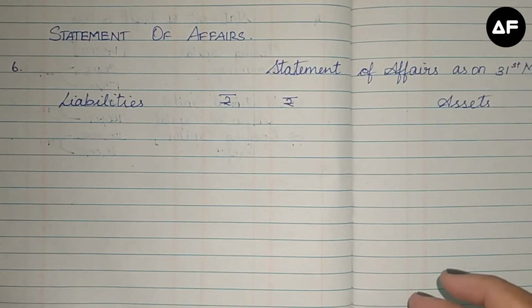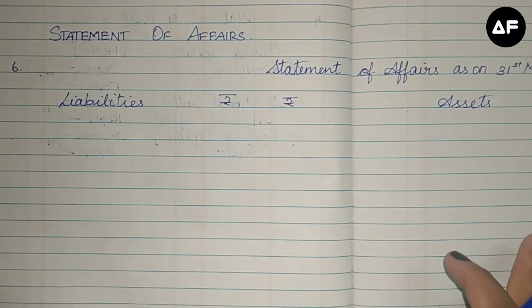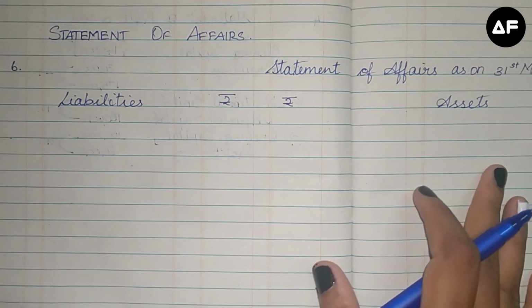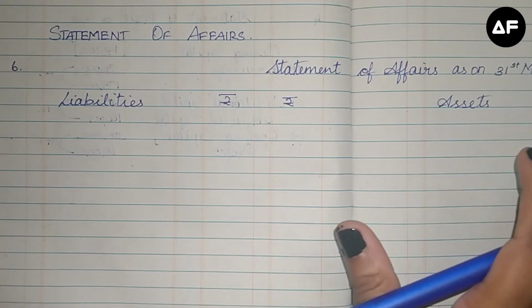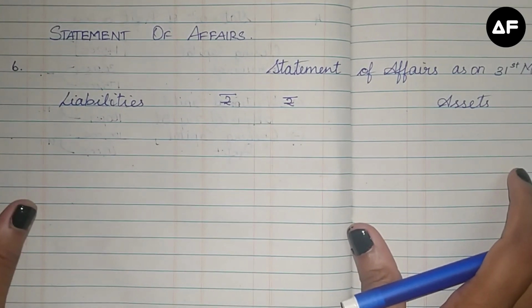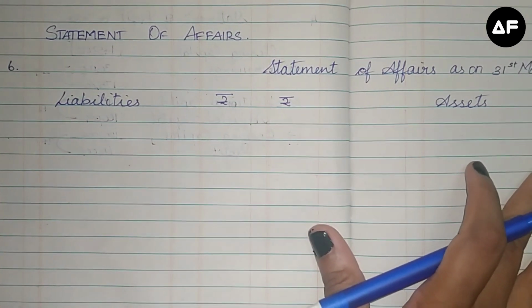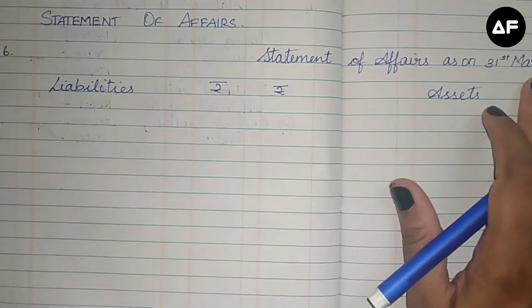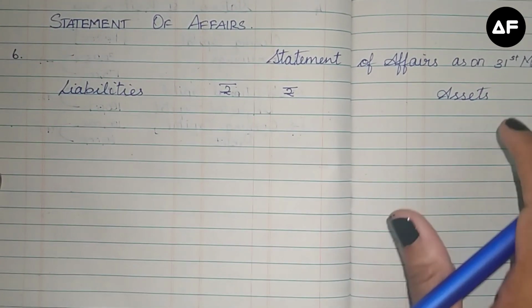We are going to look into the statement of affairs method, where we'll use the statement of affairs account to find out the opening or closing capital, and the statement of affairs may be open according to the date given in the sum. So let's look into the sixth sum.